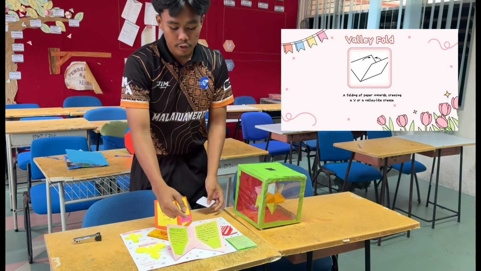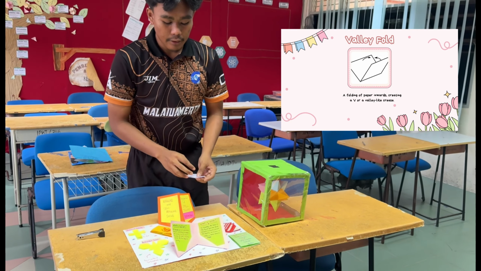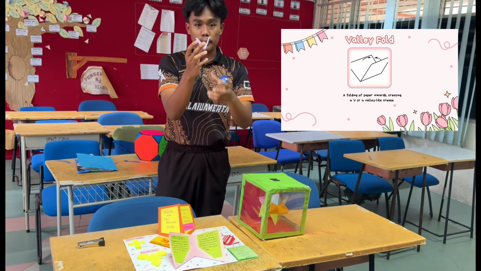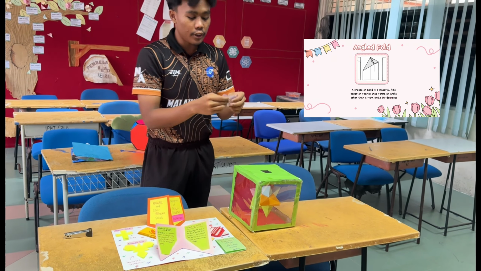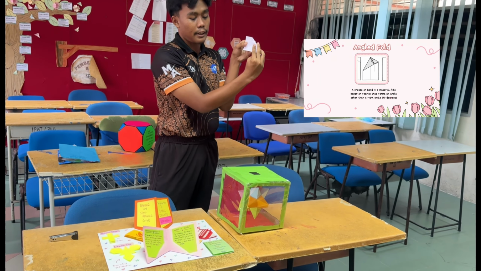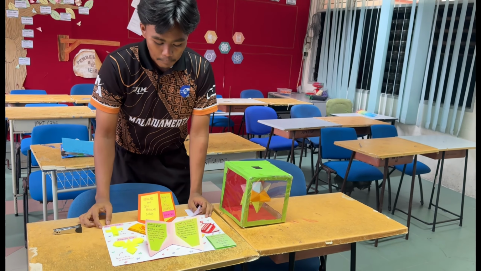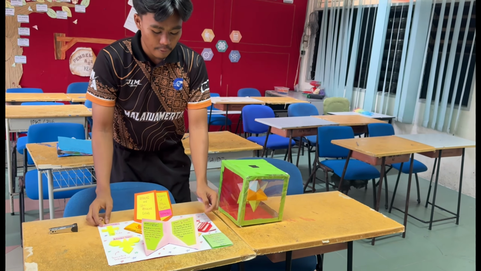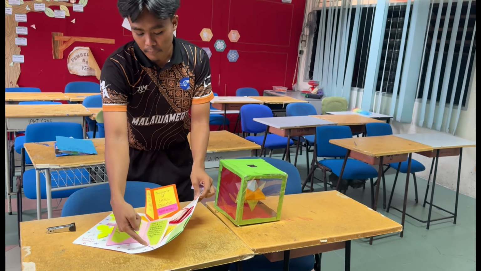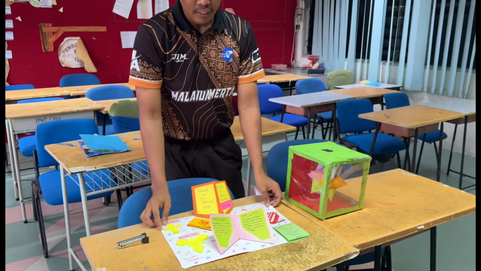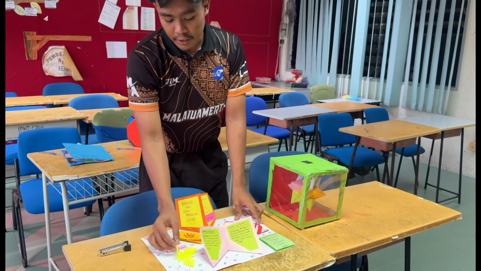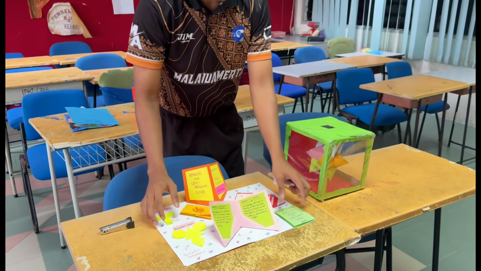Second, we have the valley fold that will fold in a V shape. Third, we also have an angle fold. The angle fold is where we fold into the angle that we want, like this. In this pop-up book, I have shown this angle fold in the making of this appearance of this explanation. I have also done this as an angle fold and many more.